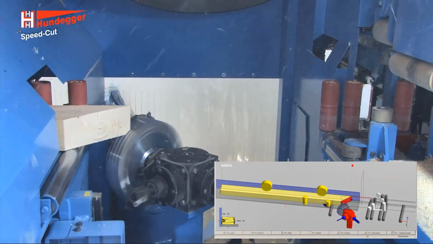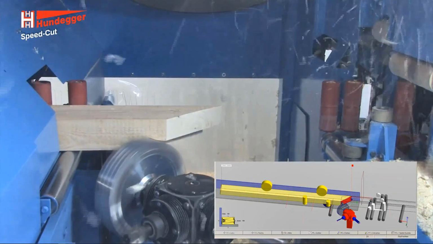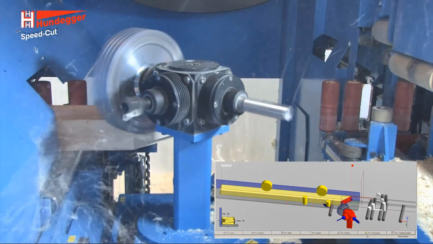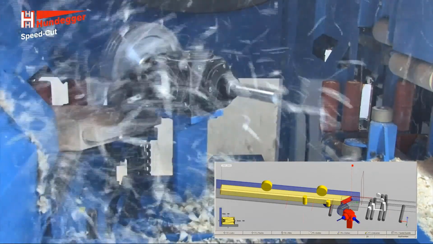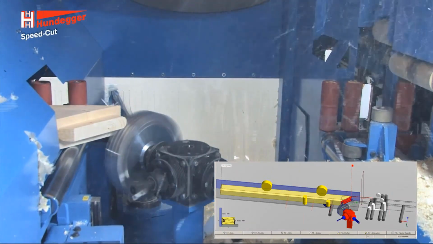Here you have a second example. You have seen again the cuts from the saw, and here you can see that with this cutter we are creating a tenon on an inclined plane on this project. So you can see how those kinds of machines work.